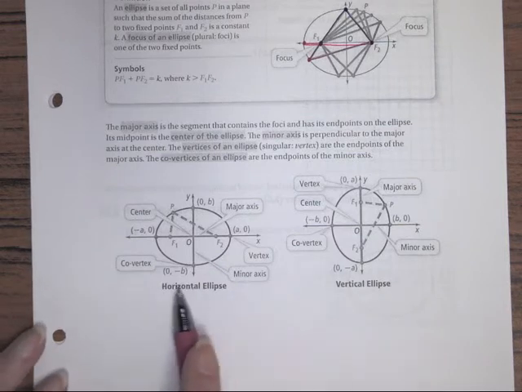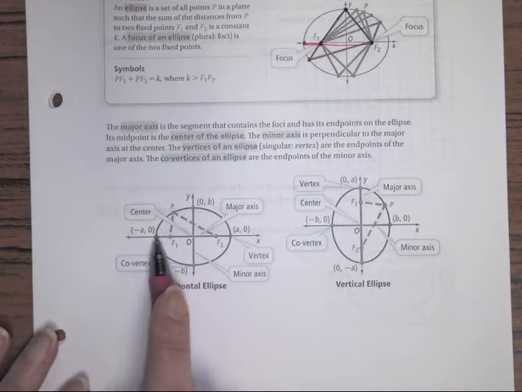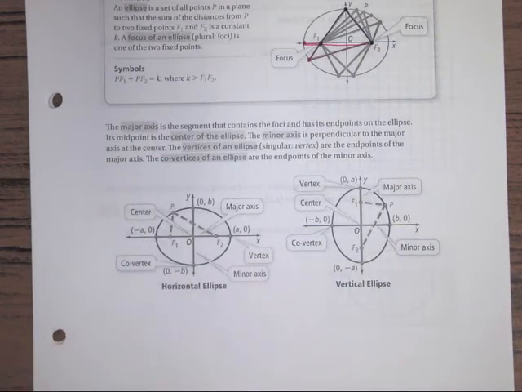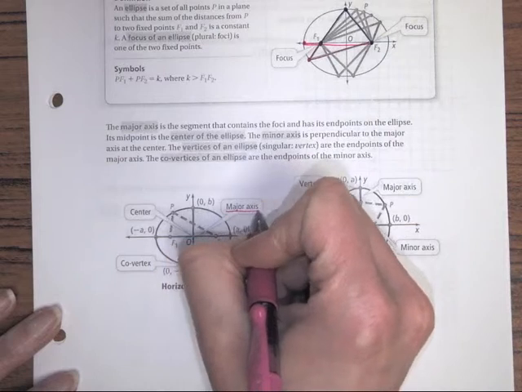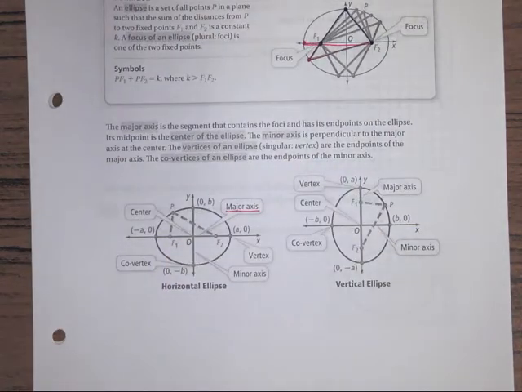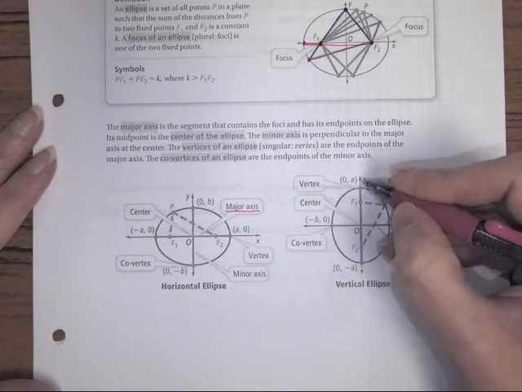In a horizontal ellipse, your horizontal axis is your major axis. So we have major axis as one of our vocabulary words. And so over here in this one, the major axis is the vertical axis.